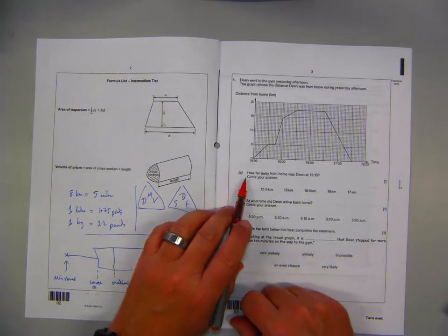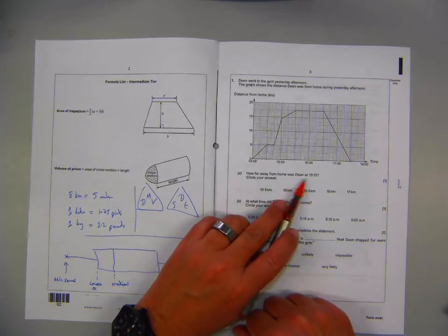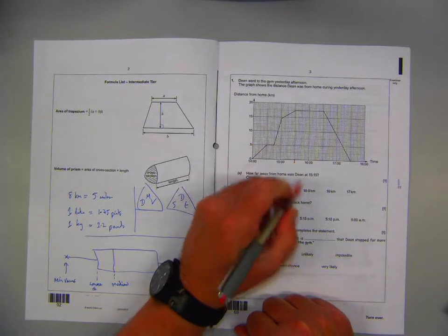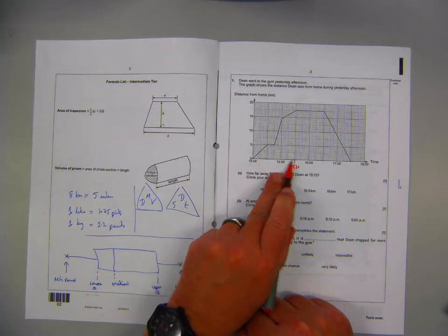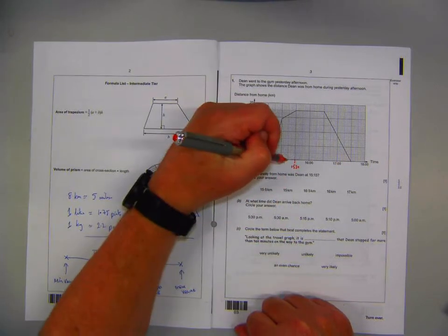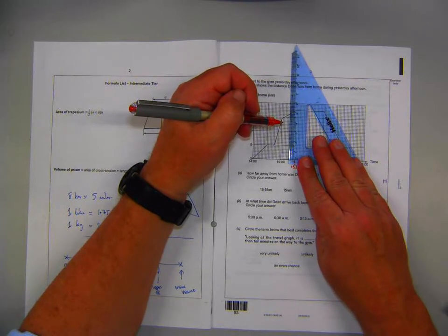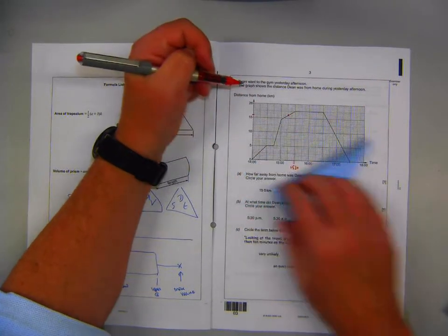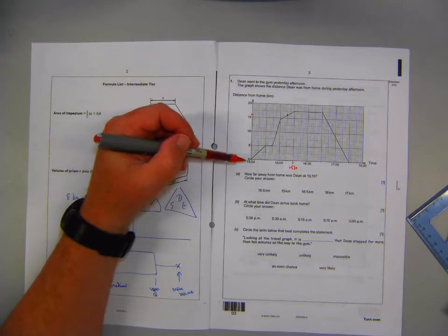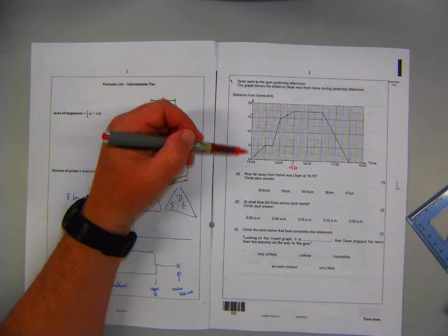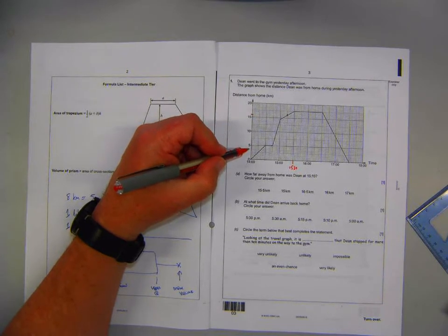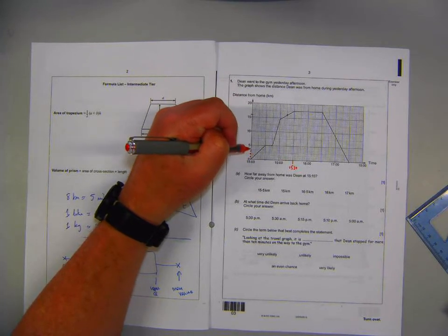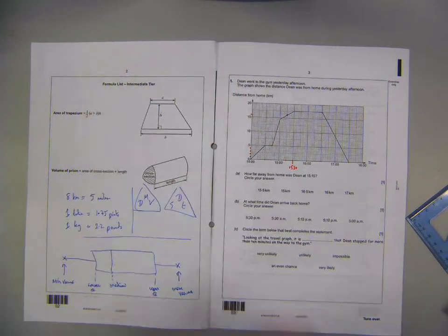First question: how far away from home was Dean at 15:15? We need to work out where 15:15 is on this axis. That point there would be 15:30, so 15 minutes would be halfway between there and there, which is here. If I take that line vertically upwards, I can see that it's crossing at that point there, which is 2 little squares above 15. Now I've got to work out what each little square on this axis represents. I'm going from 0 to 5 in 10 jumps, so each 2 squares will be 1 kilometre. So 1, 2, 3, 4, 5. So that's going to represent 16 kilometres.